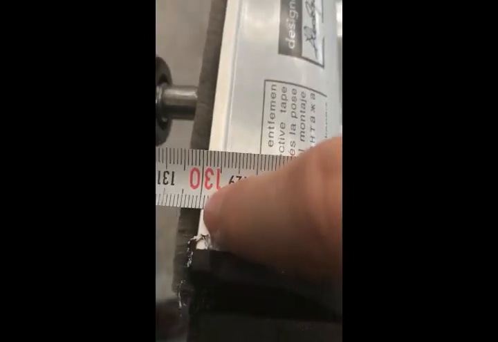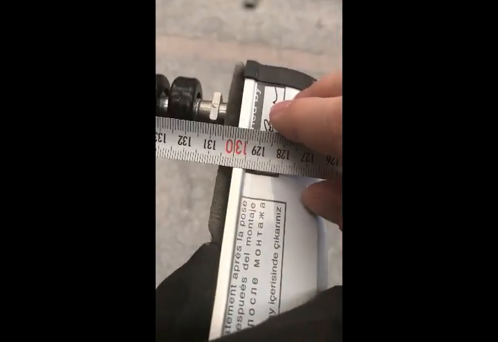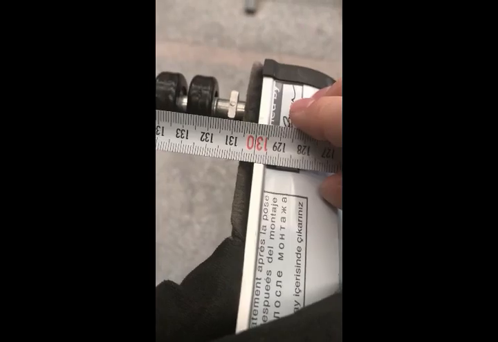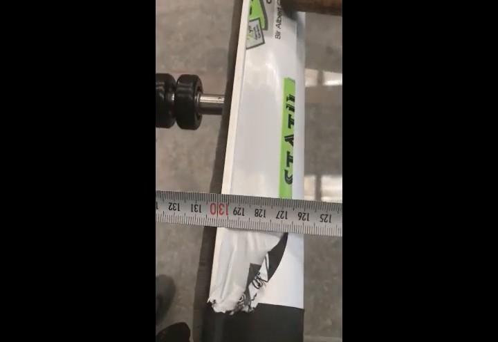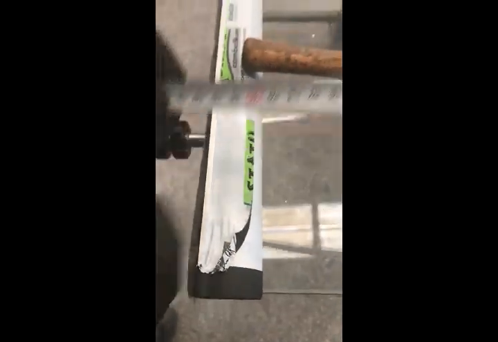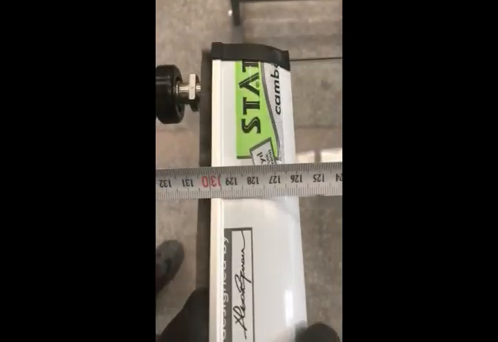Actually 129 and a half. So for the other side, you move it again and you measure that this is exactly the same. So you do this for all profiles and check that they're the same or not.